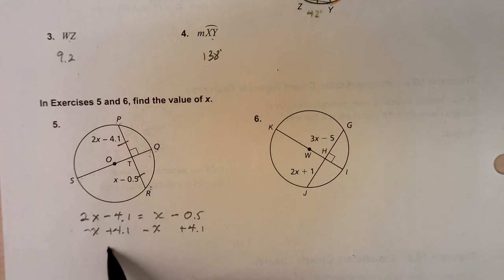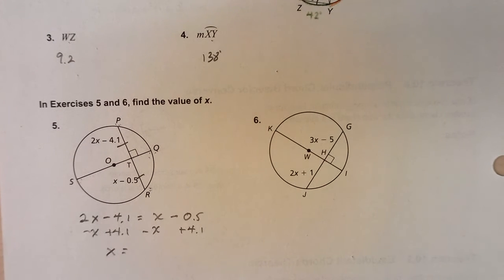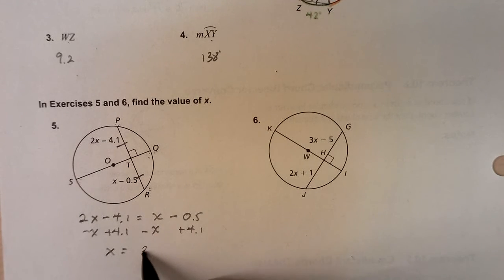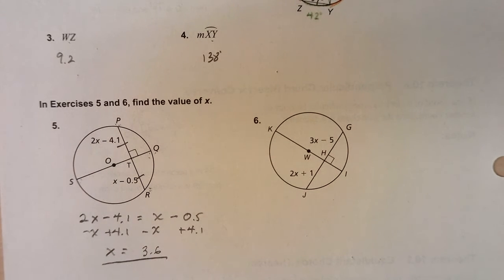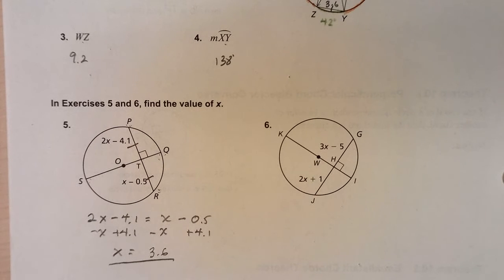Then on the left side, it's x equals, and on the right side, 4.1 minus 0.5, so that should be 3.6. You could double check by substituting that back into each of the expressions to make sure that you get an equivalent value for both PT and TR, the length of each of those segments in the circle.